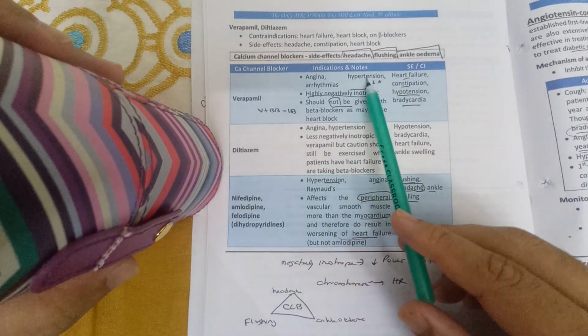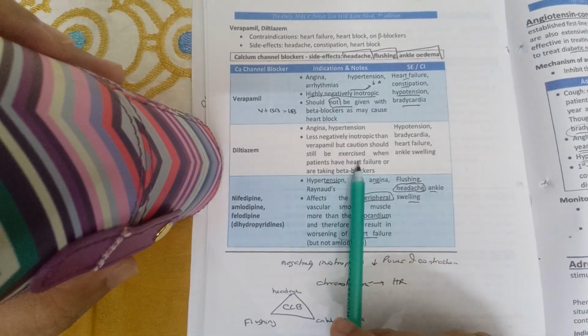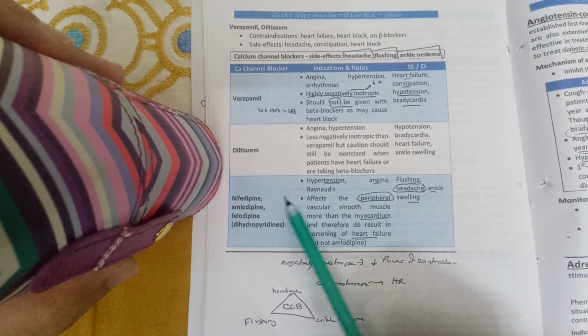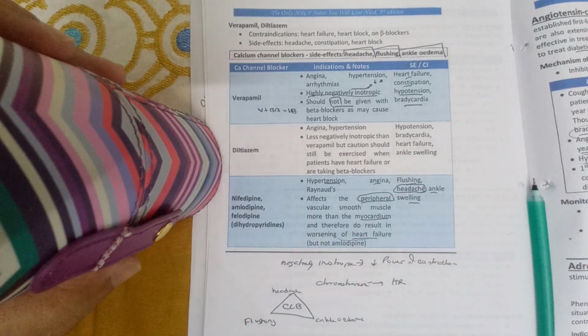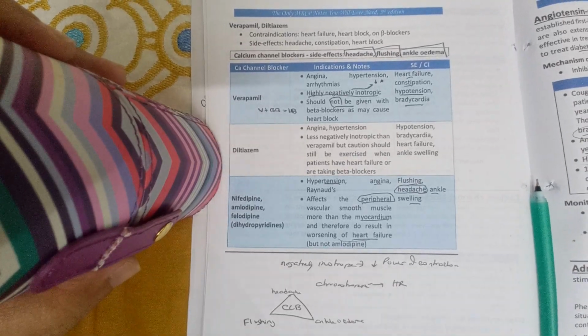Diltiazem: angina, hypertension, similar to verapamil, less negatively inotropic than verapamil, but caution should be exercised when taken with beta blockers. Same sort of side effects: hypotension, bradycardia, heart failure, and ankle swelling.